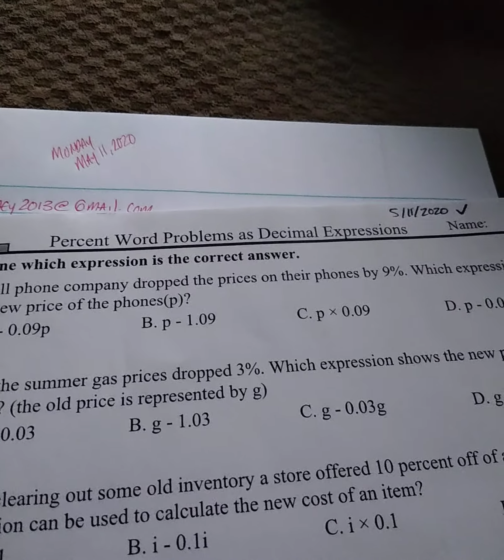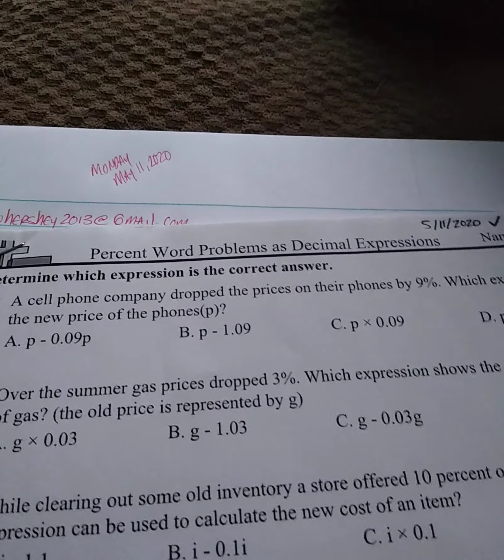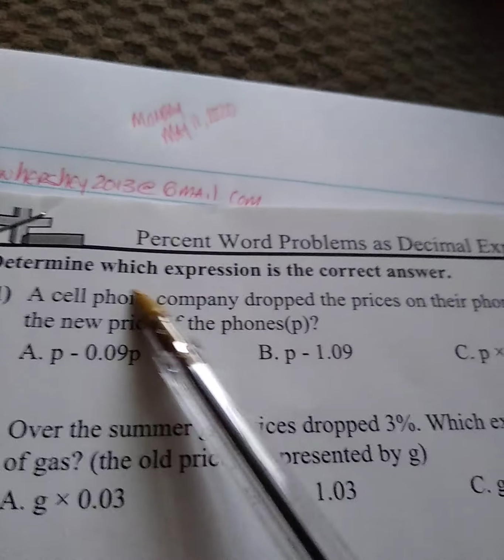So remember, everything we do is scaffold. We build upon one upon the other. So this is the bottom rung of a brand new skill, okay? So let's look at the problem.